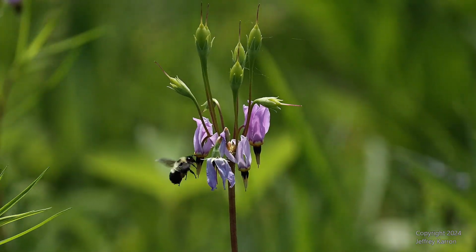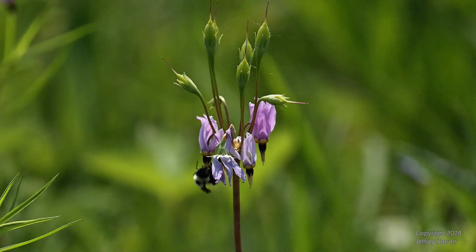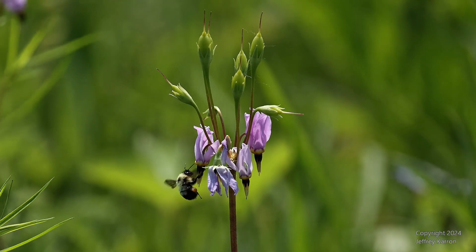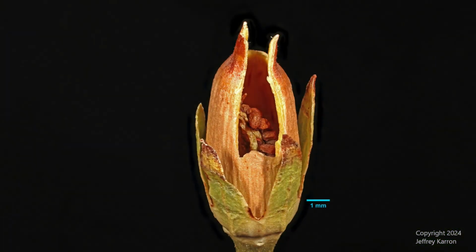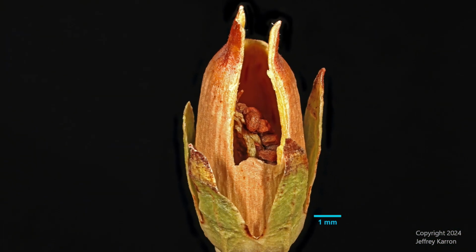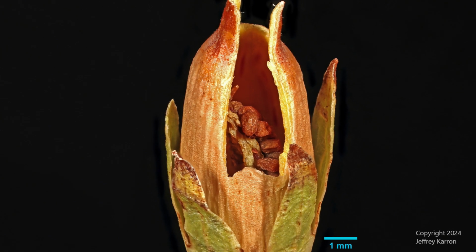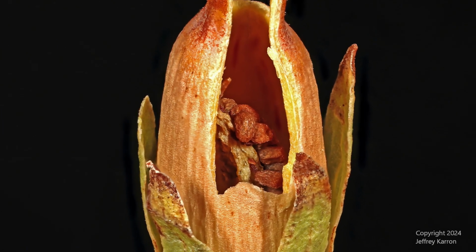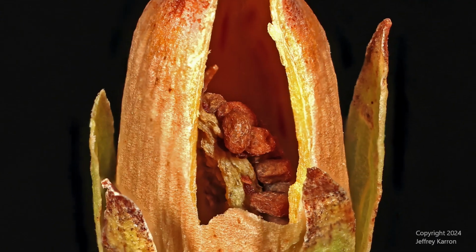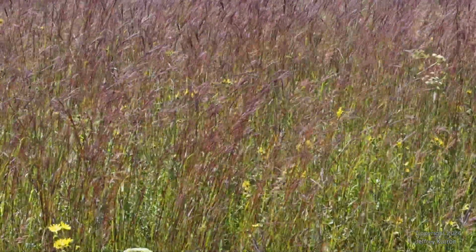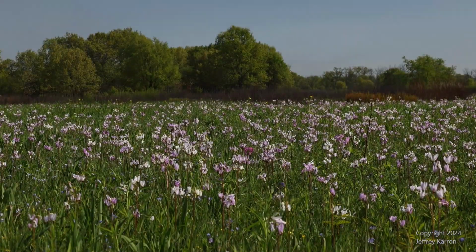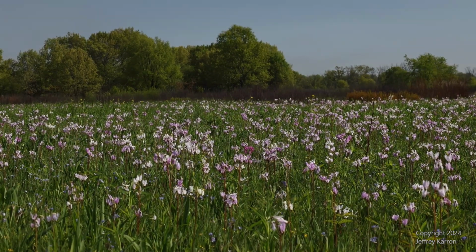This cross-pollination leads to fruit and seed production. Here we can see the tiny seeds in the fruit capsule. When the seeds have ripened, they are blown by the wind to establish the next generation of shooting star plants.